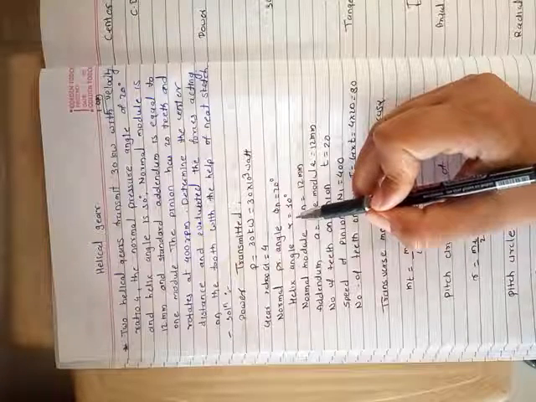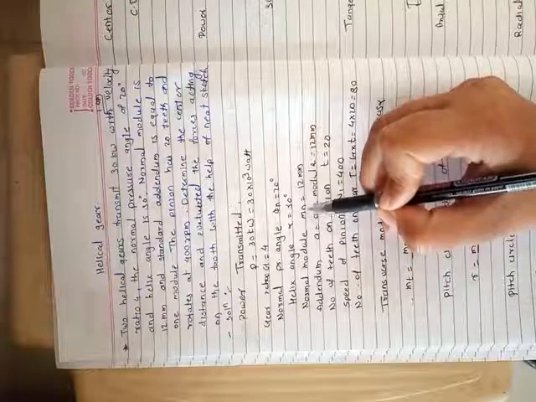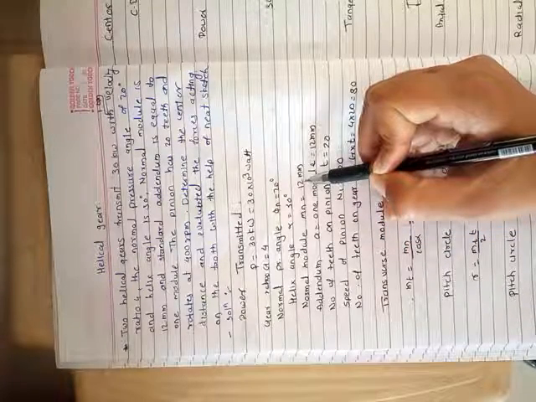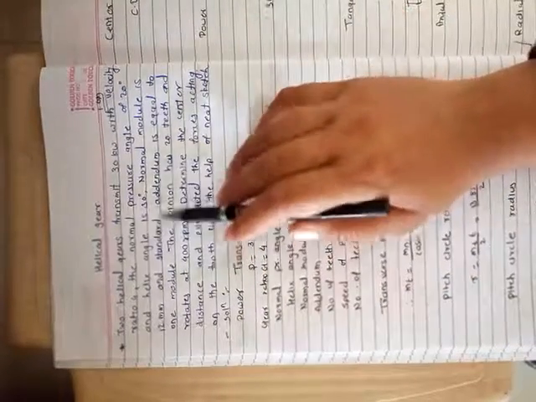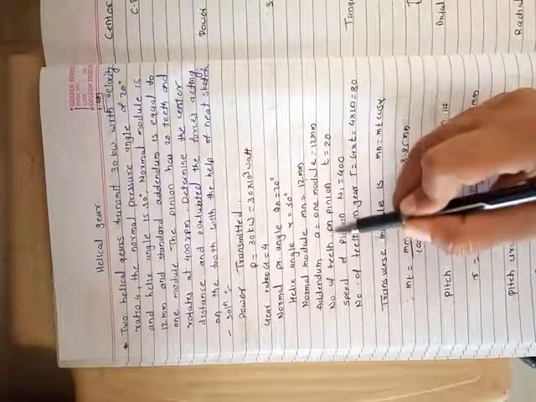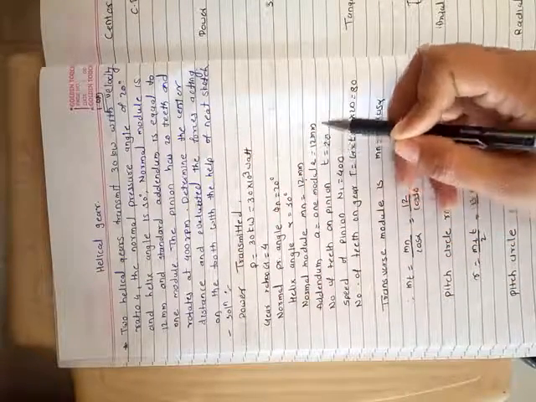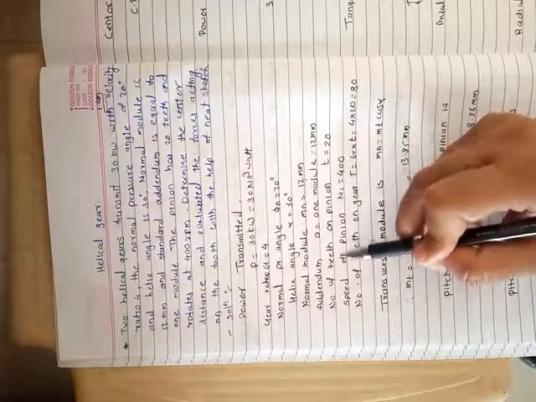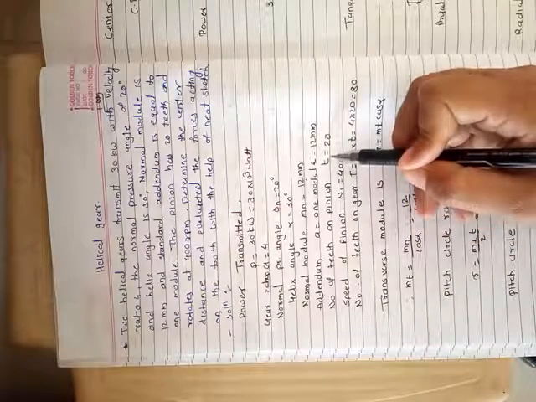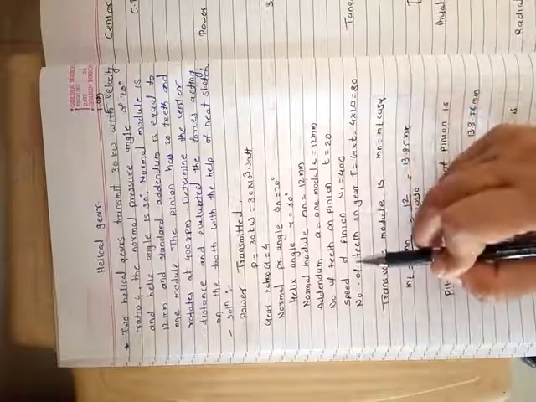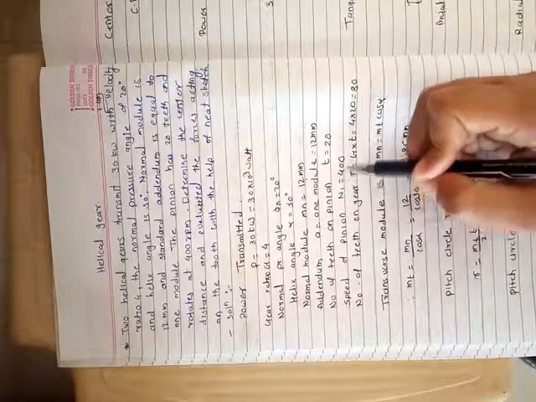Normal module is 12 mm, that is mn equal to 12 mm, and the standard addendum is equal to 1 module, that is small a equal to 1 module, equal to 12 mm. The number of teeth on the pinion, small t, is equal to 20, and the pinion rotates at 400 rpm.